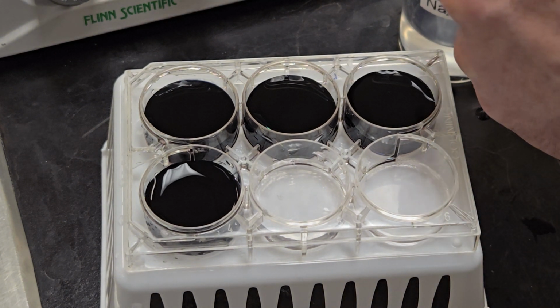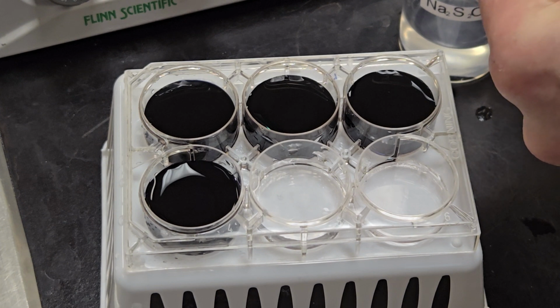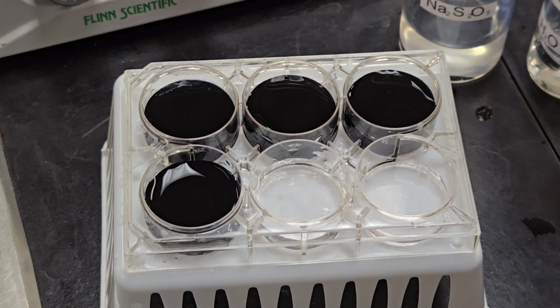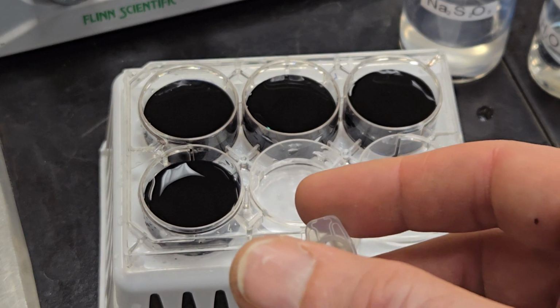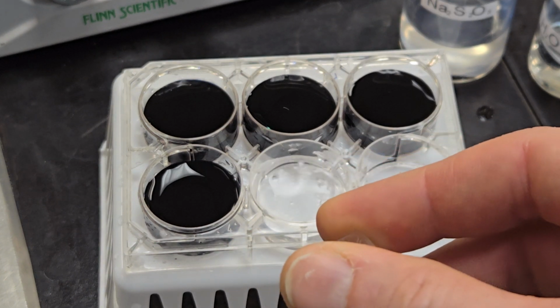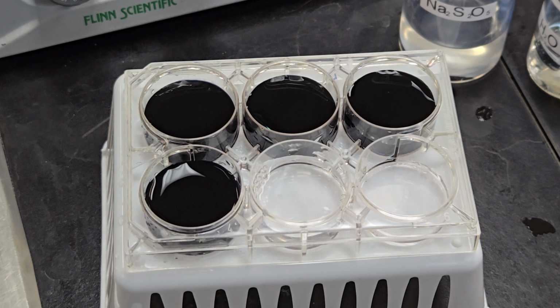All right, I'm going to inoculate my last plate with 2 milliliters of sodium metabisulfate. Injecting now. You've probably already figured out this one will take your longest.